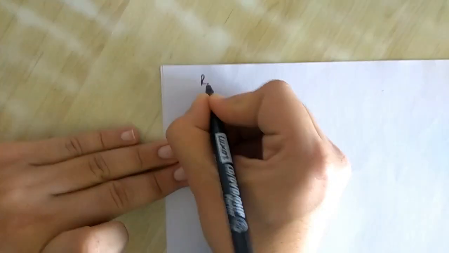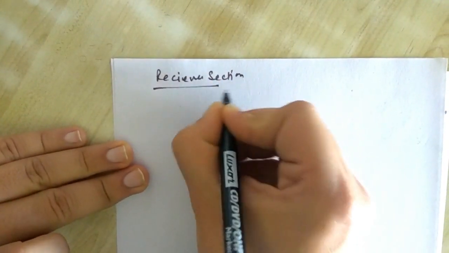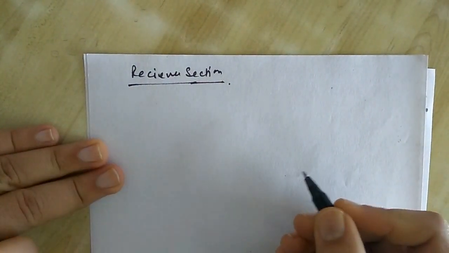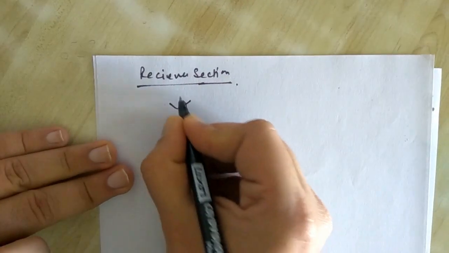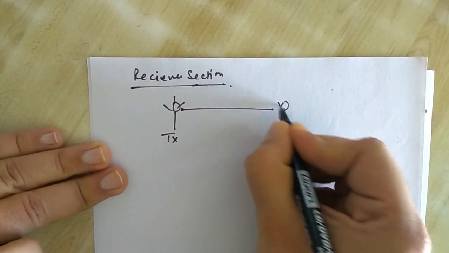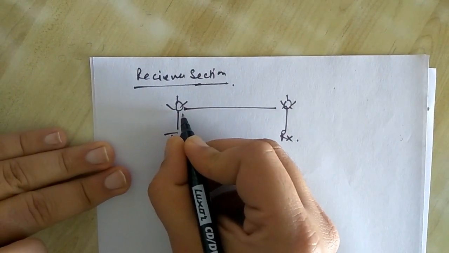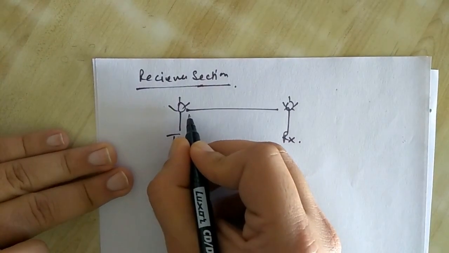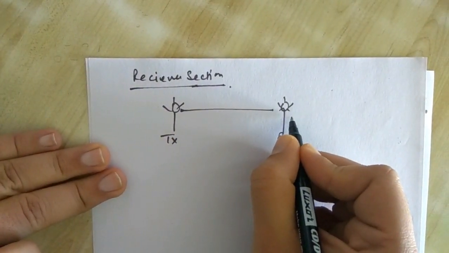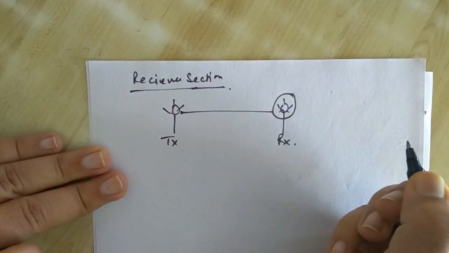Now we move on towards the receiving antennas, the receiver section. When the wave is transmitted from the transmitter towards the receiver, the amount of wave that is propagated from the transmitter towards the receiver depends upon the effective aperture of this receiving antenna.